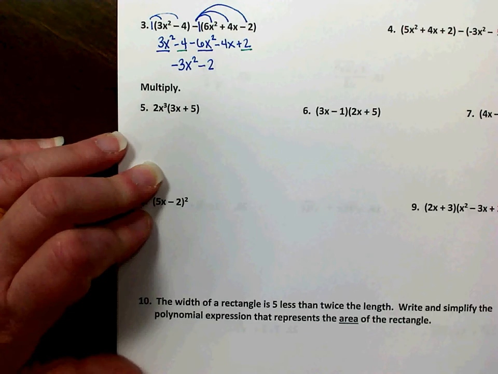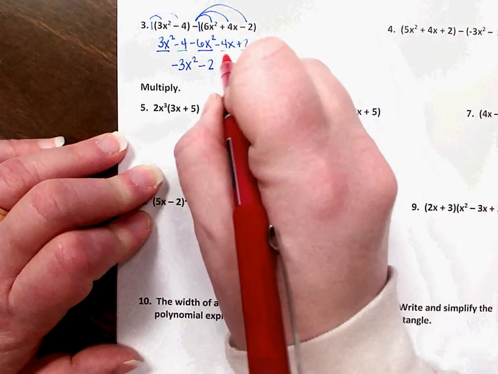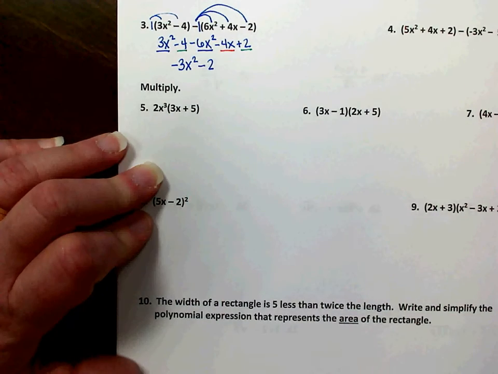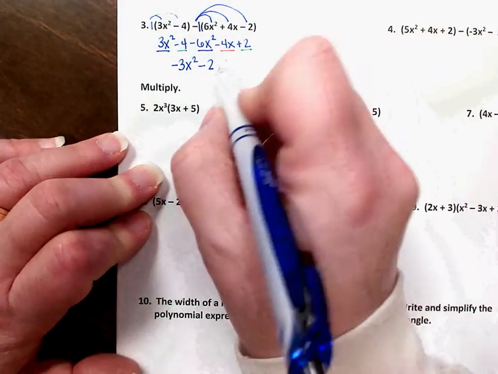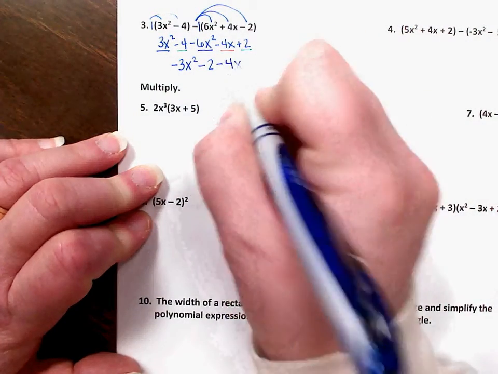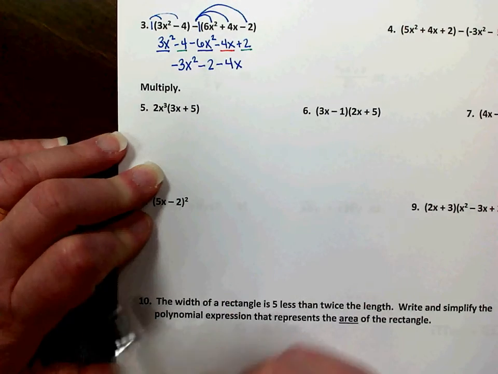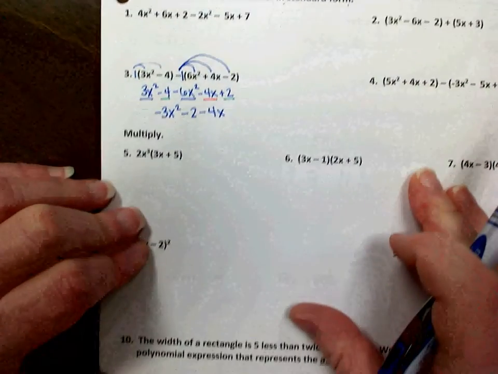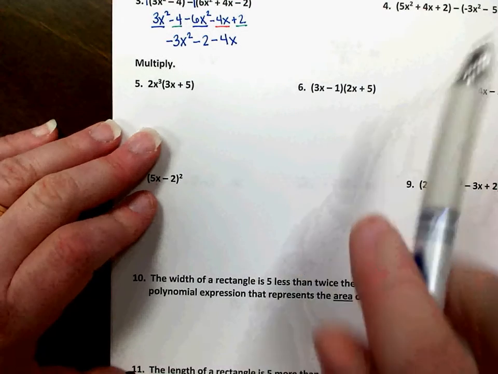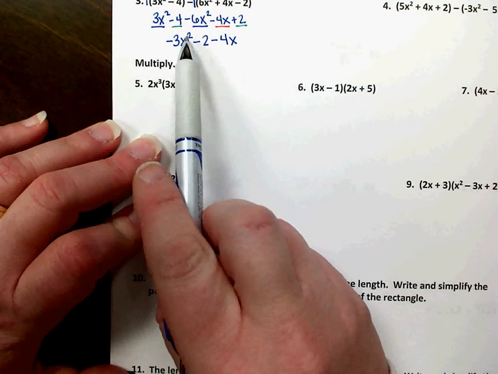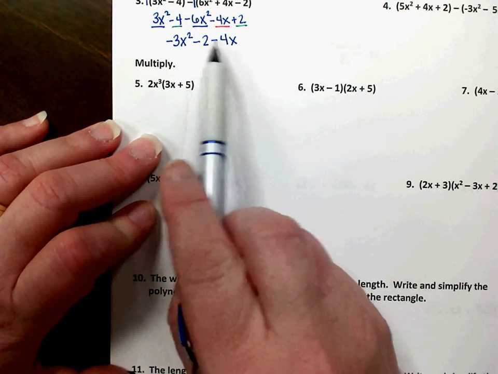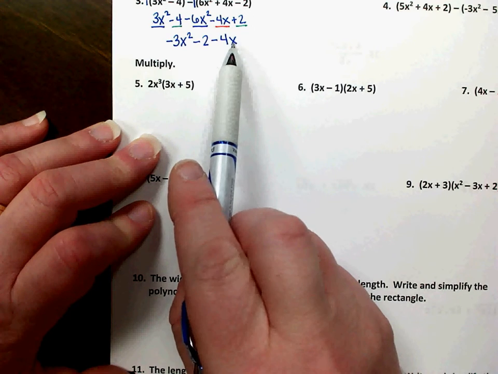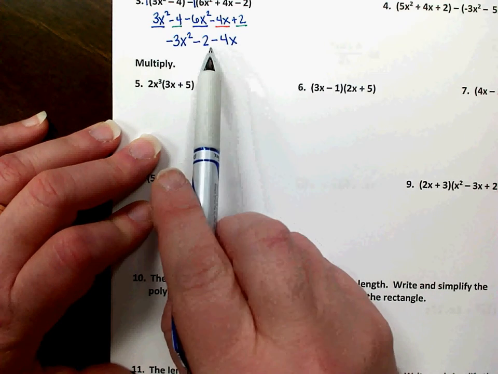The last term that we haven't used is the negative 4x. Since there aren't any other x's to combine with it, it just comes down into my answer as is. Now don't forget, your answers are supposed to be in standard form. That's when the exponent on the variable goes from the highest to the lowest. And right now, I go from a 2 to not having 1 to going back up to a 1. So I need to switch the order of these last two terms.